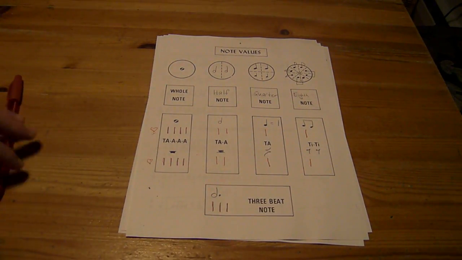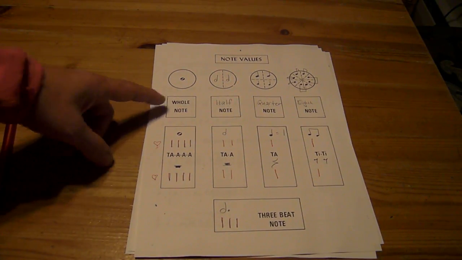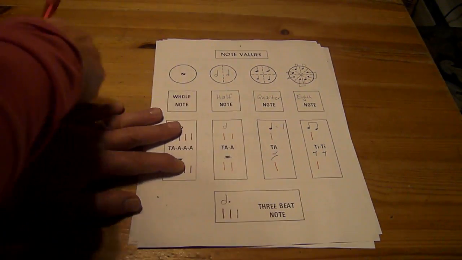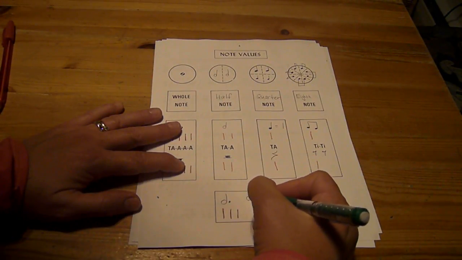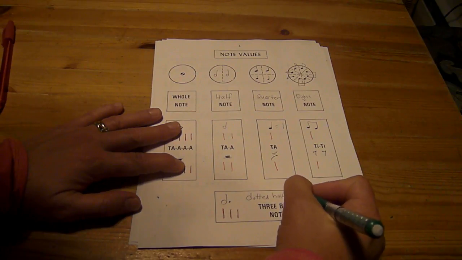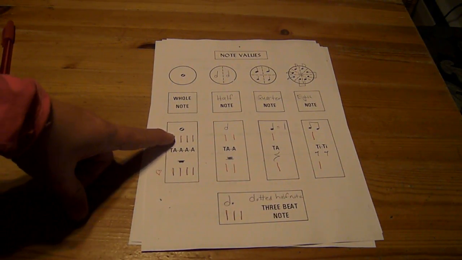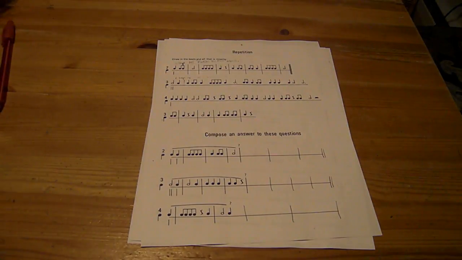All right, so that is the basic rhythm and their real names. So when you refer to them, oh, by the way, his name is dotted half note. Okay, we forgot to put that down. Refer to them by their real names, but when you clap them, you're going to clap them using these expressions, okay? That's page 4. Let's turn to page 5.